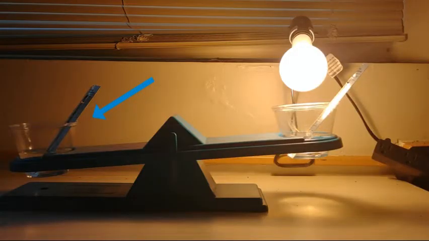What do you notice about the scale? Look at the arrow. The left-hand side, not underneath the light bulb, is now lower than the right-hand side. They were equal to begin with. What would cause the right-hand side to now have less mass and less volume than the left-hand side?